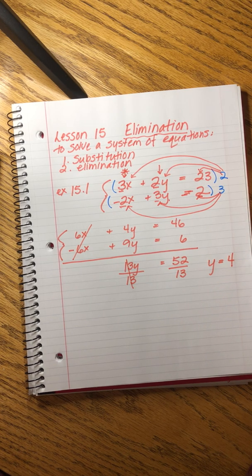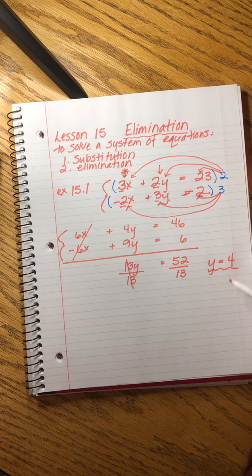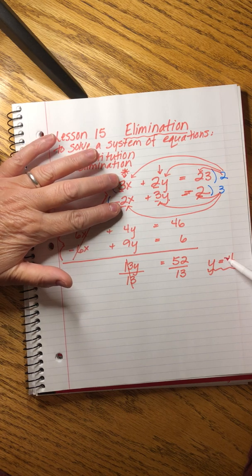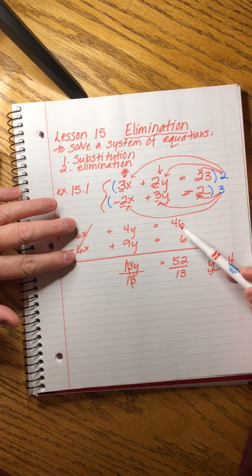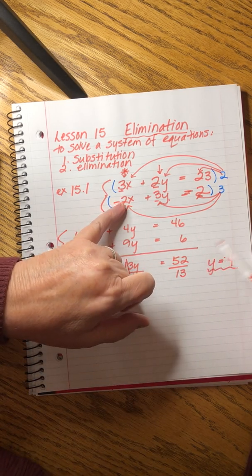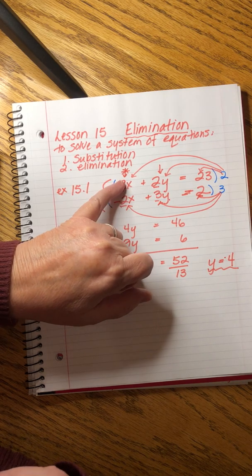Well, I feel good about that, don't you? So we've got part of our answer. Now what we do is, just like with substitution, we have to take this value and plug it back into one of these two, or it could even be one of these two. These usually have bigger numbers, so I like to keep the numbers as clean and simple as I can. This one's got a minus sign. I don't want to do that. I want to use the positive one.